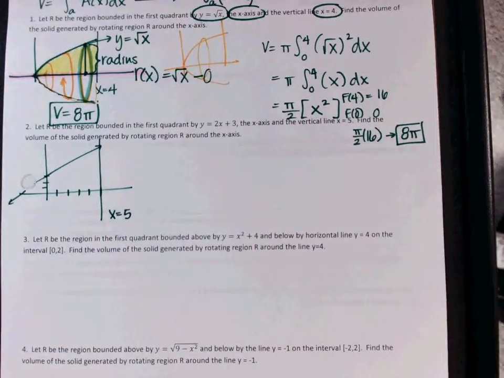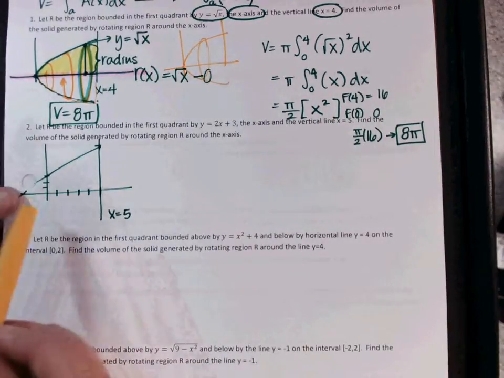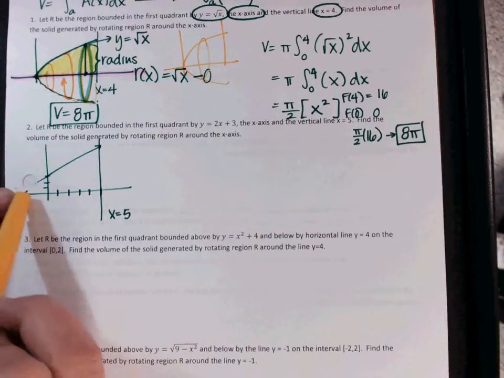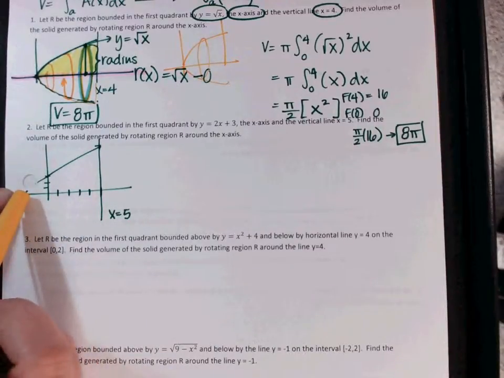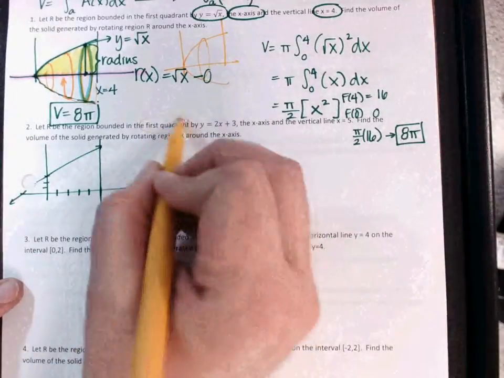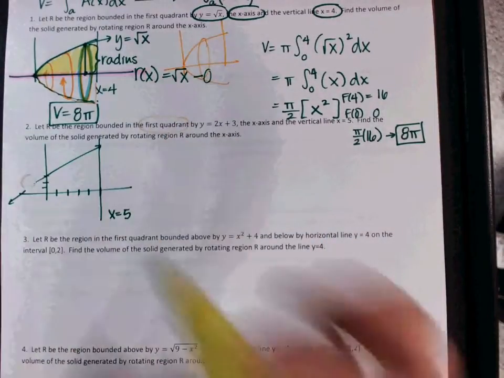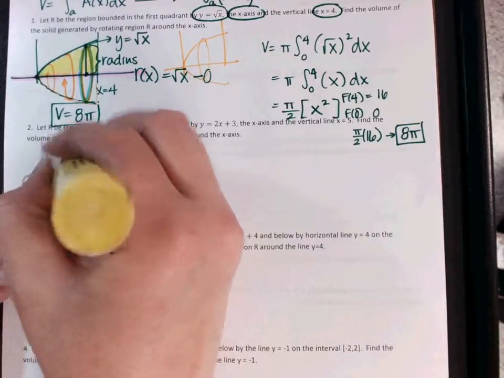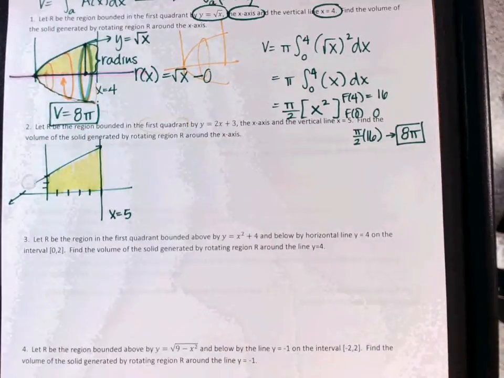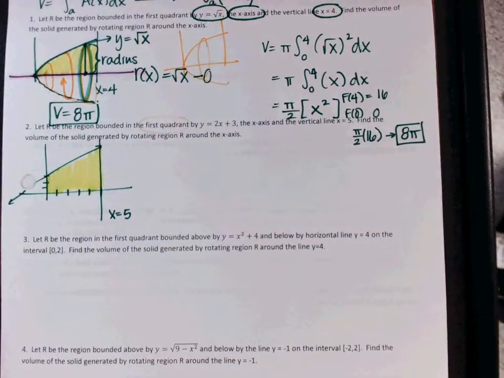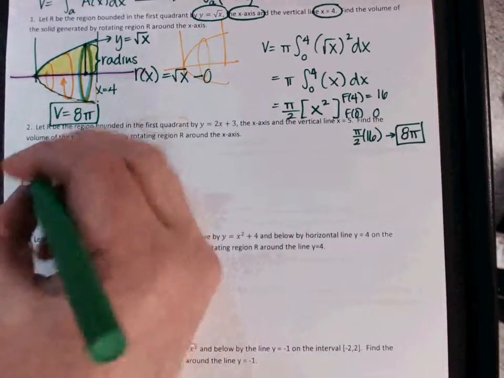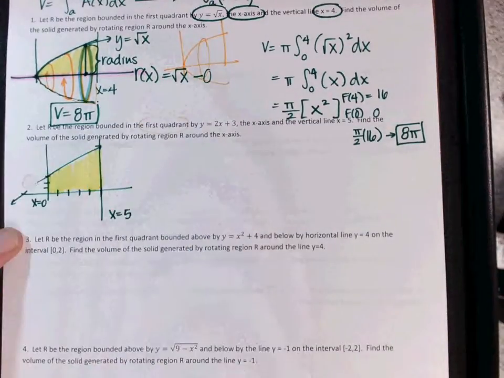Okay, so the first thing I want you to do is shade your region. Now notice, I am not going to shade all the way to here, where it hits the x-axis. The reason why is because it's telling me I need to stay in the first quadrant. So I'm only going to shade from 0 to 5. Okay, so I'm going to go ahead and label this as x equals 0, this is x equals 5.